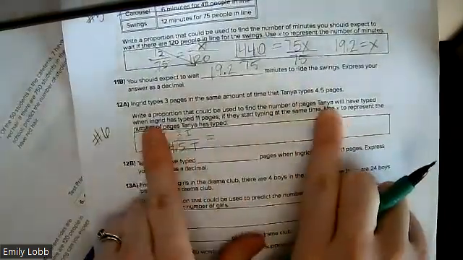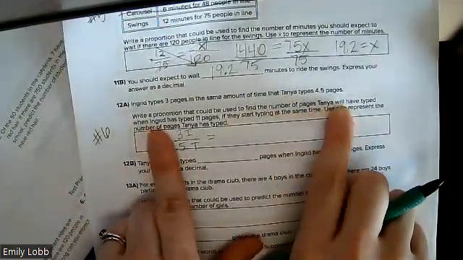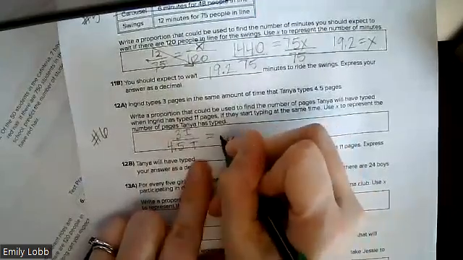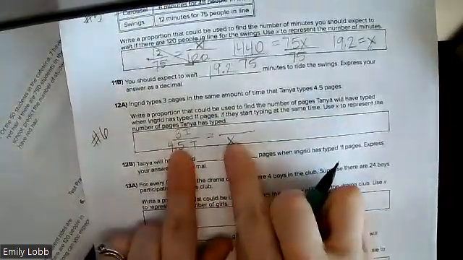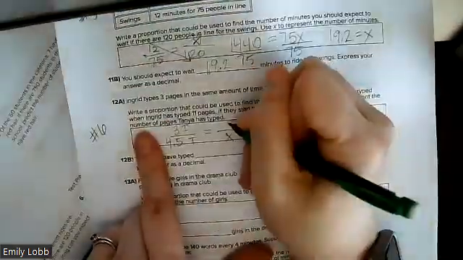You'll be okay. So we're trying to find the number of pages Tanya will have typed. So we don't know Tanya. So there's an X across from Tanya when Ingrid has typed 11 pages.